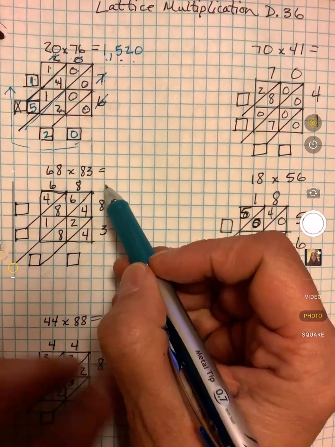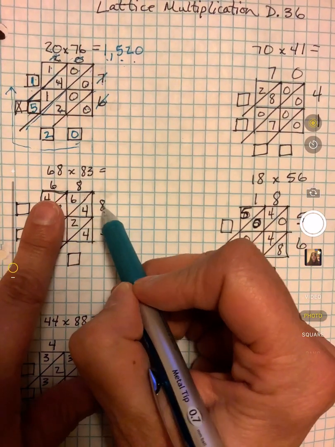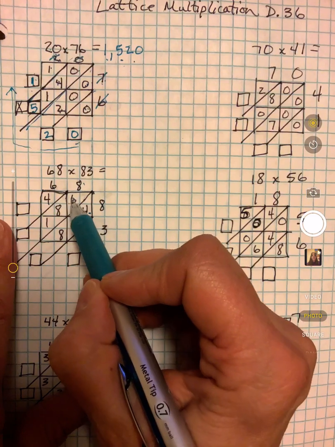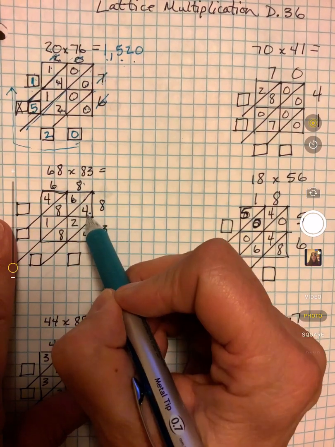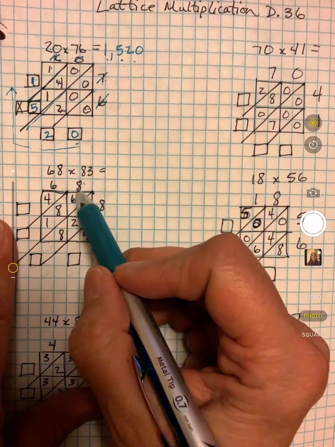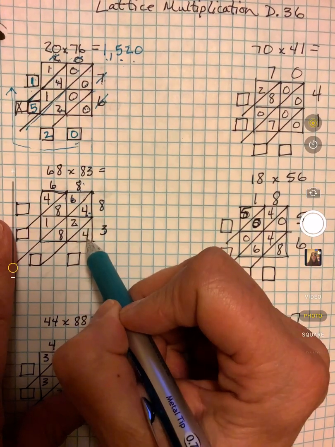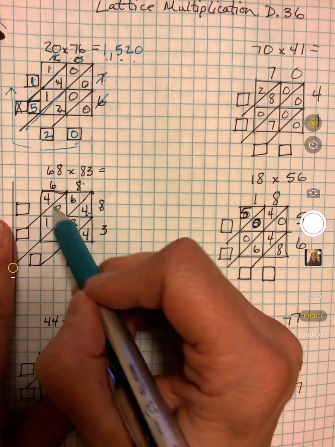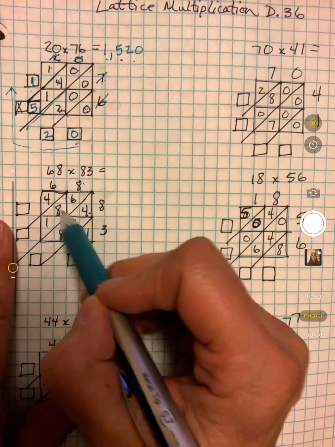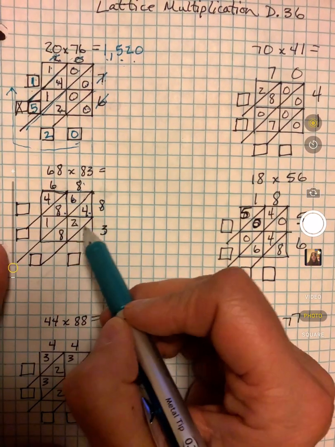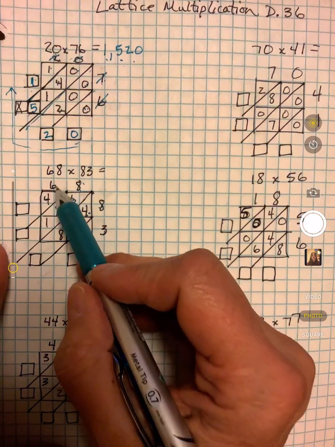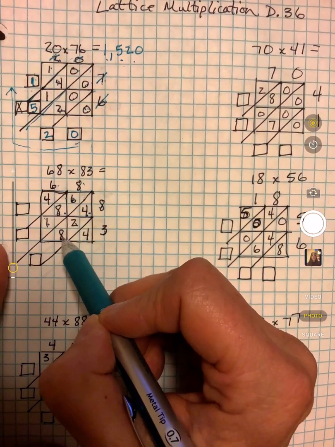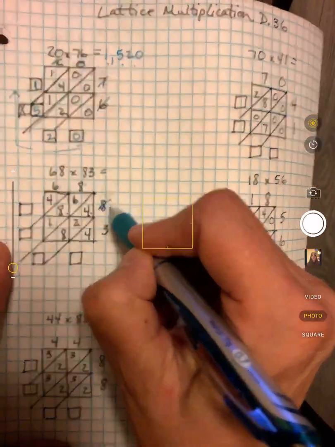Okay, so now 8 times 8 is 64. They always put the tens up above the ones. Okay, 3 times 8 is 24. 8 times 6 is 48. There, my tens is up there, my ones is down there. And then 3 times 6 is 18. Tens, ones.